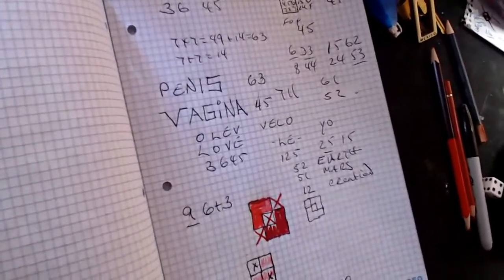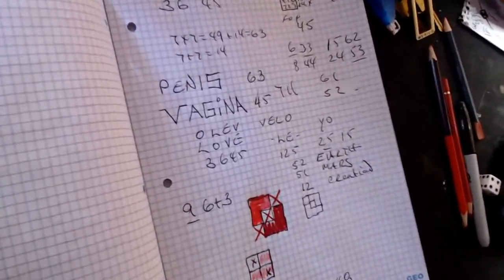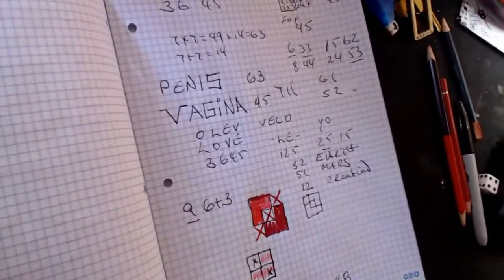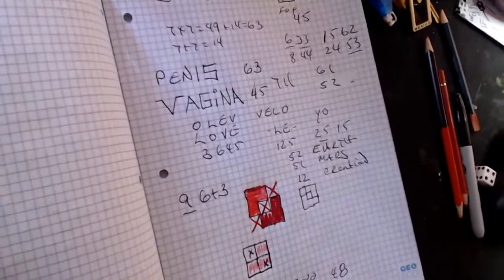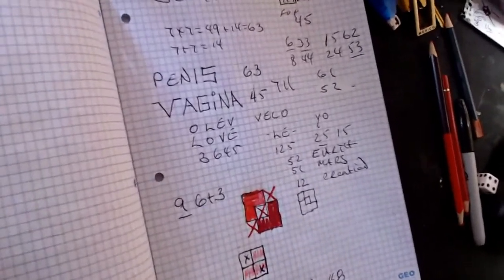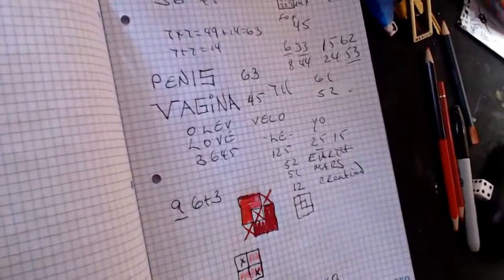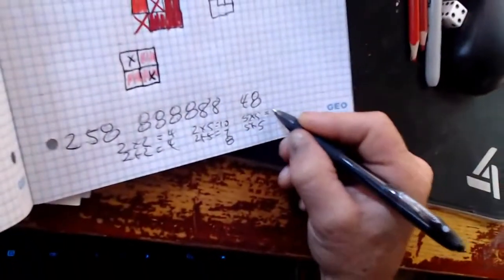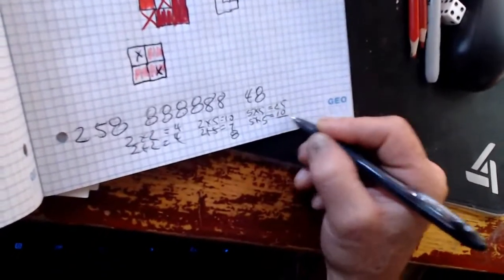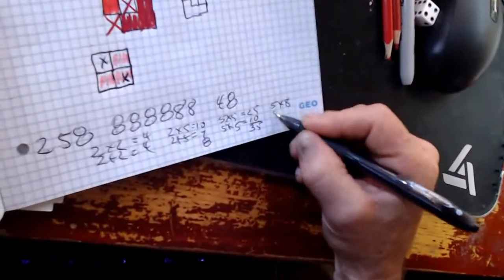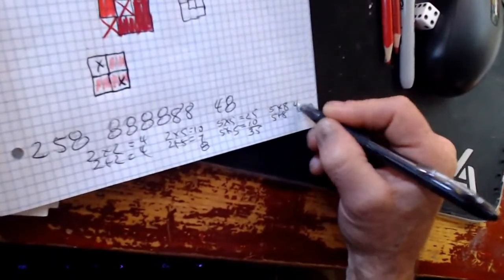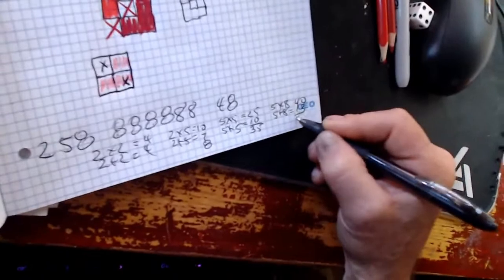Where do I get this? 2 times 2, 2 plus 2 equals 4, equals 4, equals 8. 2 times 5, 2 plus 5, equals 10, equals 7. 7 and 1 equals 8. 5 times 5, 5 plus 5, equals 25, equals 10, equals 35, equals 8. 5 times 8, 5 plus 8, equals 40, equals 13, equals 53, equals 8.